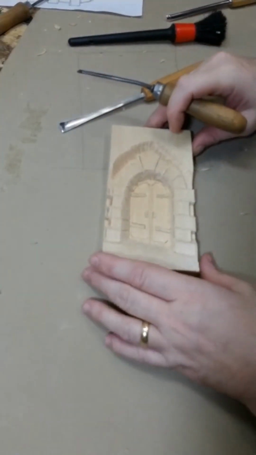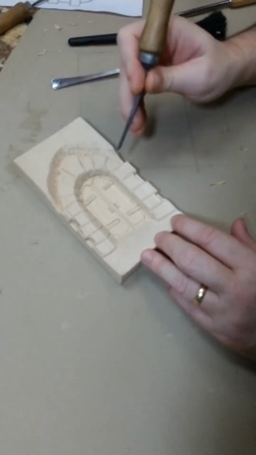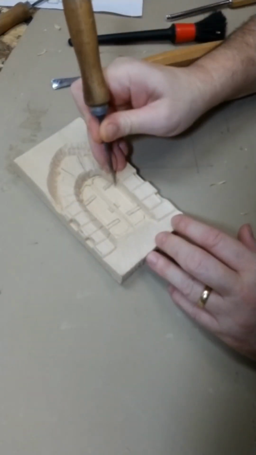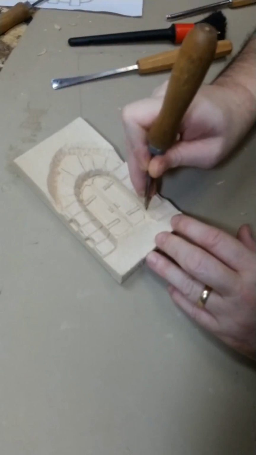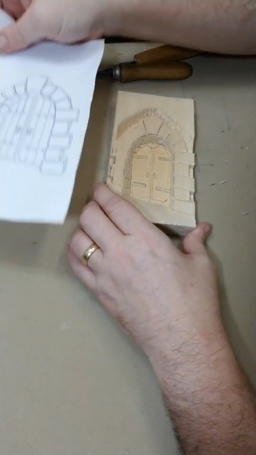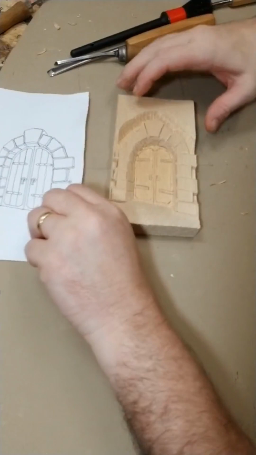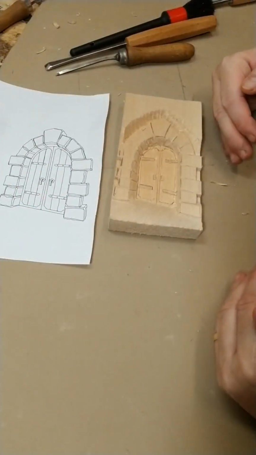Now what I'd like to do is you may be able to see that this door, this archway here, this area here, and this area here don't match. So I want to cut that out so it's straighter. So when you look at your carving, you can see that you're on this right hand side of the door.